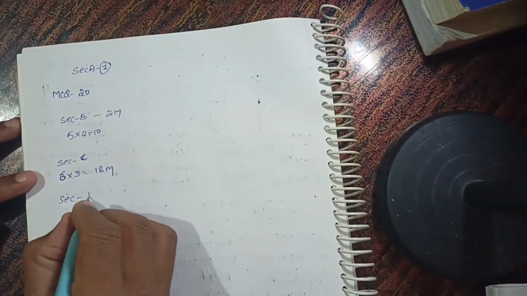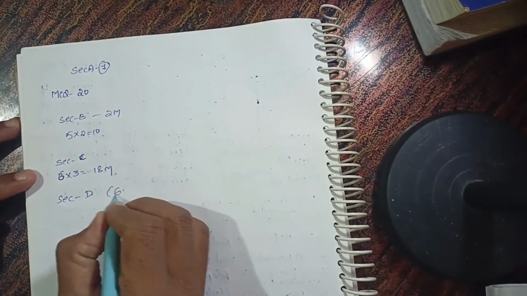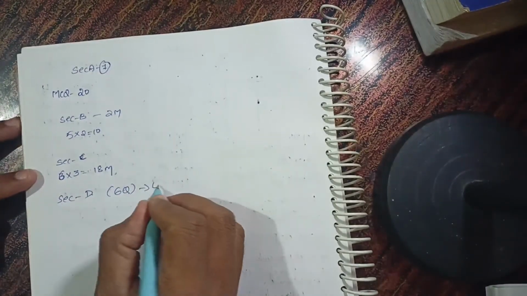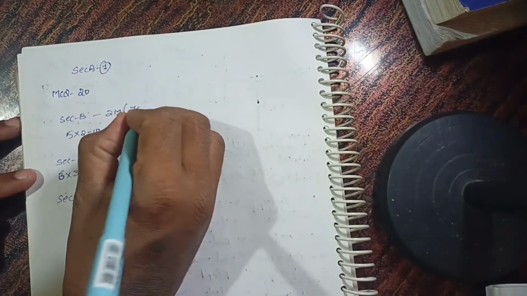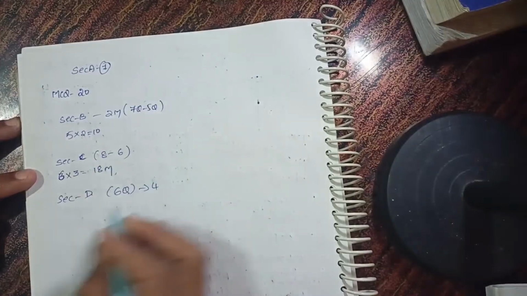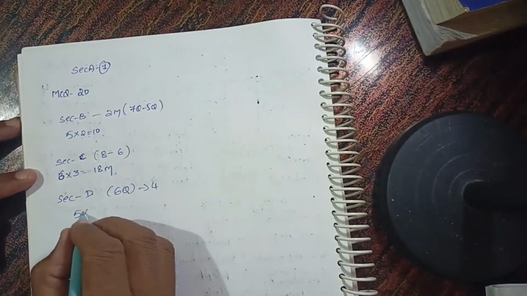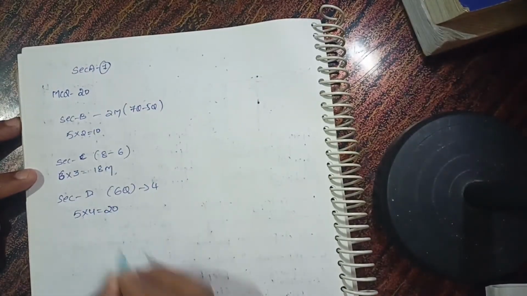Section D, we are getting 6 questions. You have to attempt any 4. Here you are getting 8 questions. You have to attempt 6. Here you are getting 7 questions. You have to attempt any 5 questions. So you have to attempt any 5 for the 20.